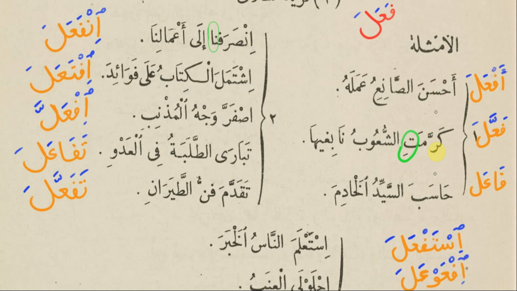So you put this under this, and this under this, and this one under this one, and see which one is added. That will be the added letter, and this way you can find the root in this new verb. So that's how you can use these skills. Use this as an exercise.